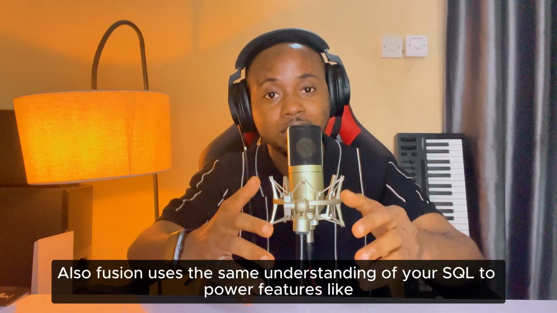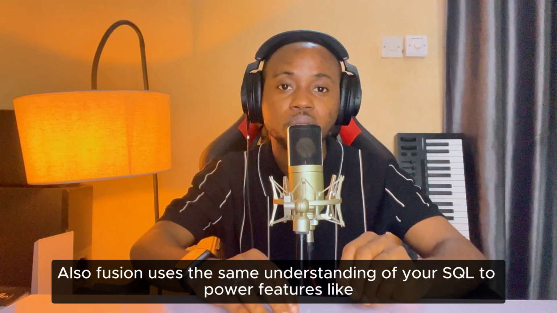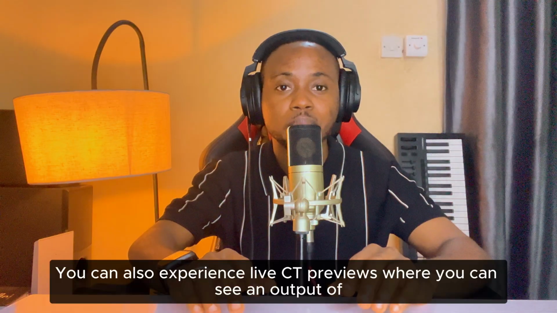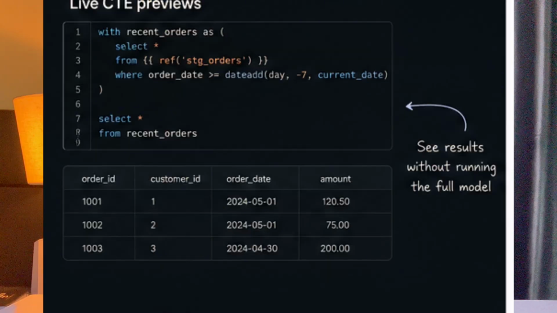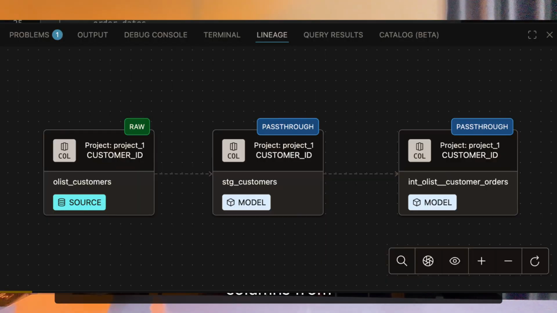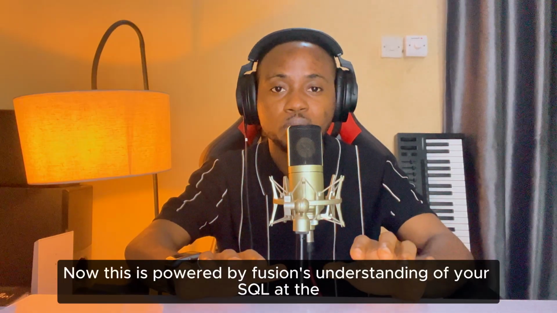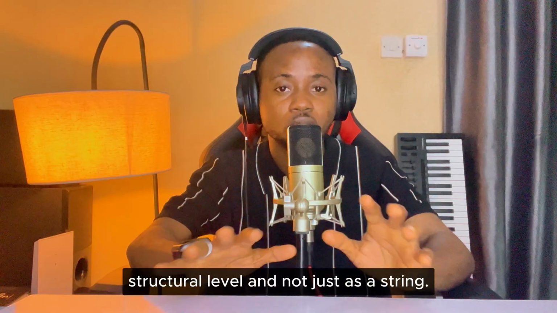Also, Fusion uses the same understanding of your SQL to power features like inline error highlighting as you type in your editor, using the dbt Fusion VS Code extension. You can also experience live CTE previews, where you can see the output of a CTE without running the full model, and column-level lineage, which allows you to trace the lineage between columns from upstream to downstream without having to go through several YAML files. This is currently available within dbt Fusion, and you can see it with your VS Code extension. This is powered by Fusion's understanding of your SQL at a structural level and not just as a string.